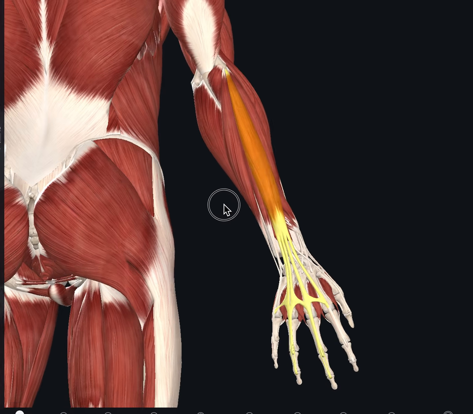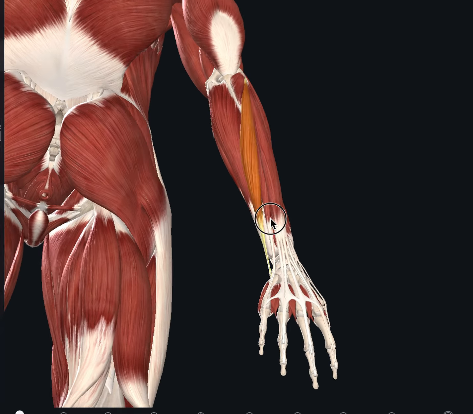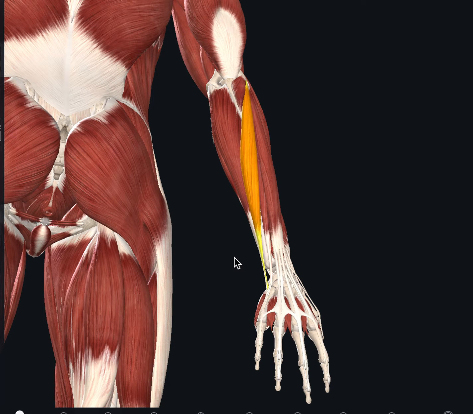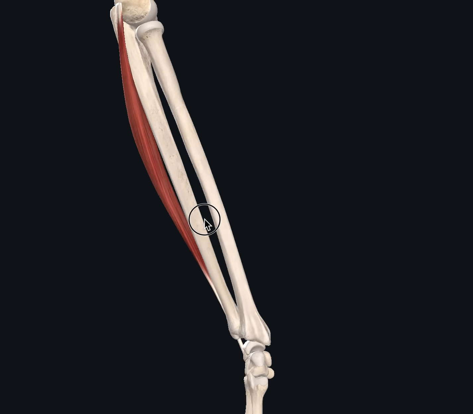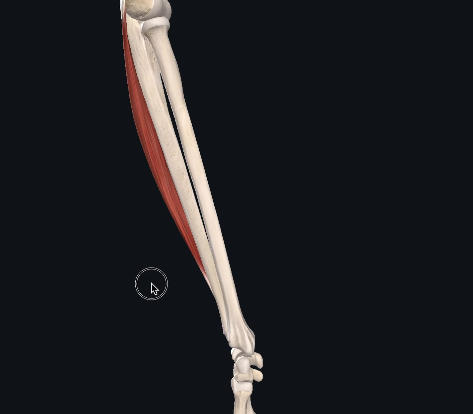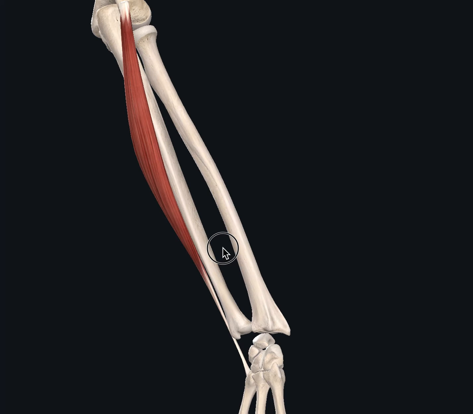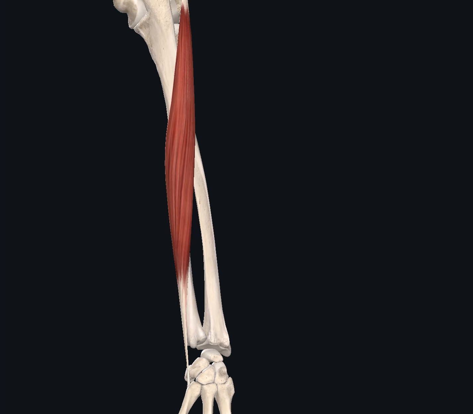And last but not least, we have extensor carpi ulnaris muscle. The main thing you need to know is that it attaches onto the ulnar side. So you can see it starts off again in the lateral epicondyle region and then inserts into the fifth metacarpal bone. So you can see the fifth metacarpal bone here.